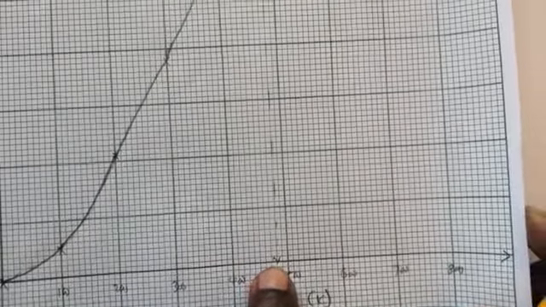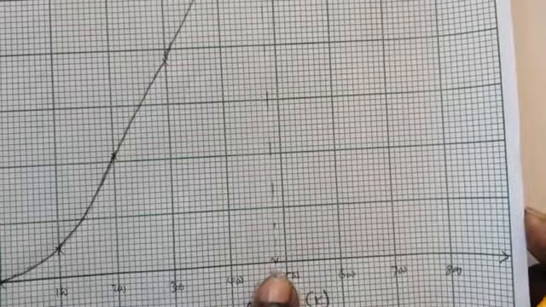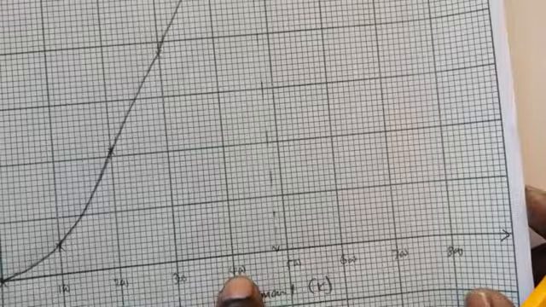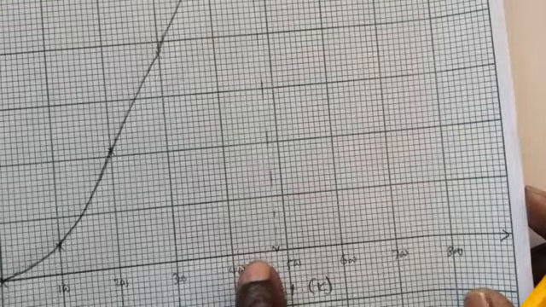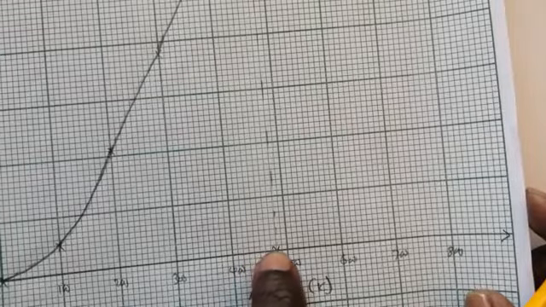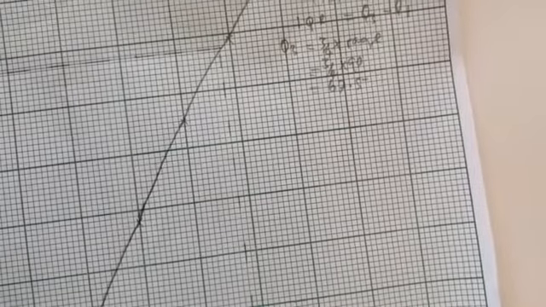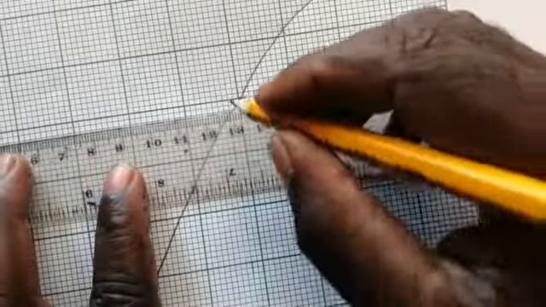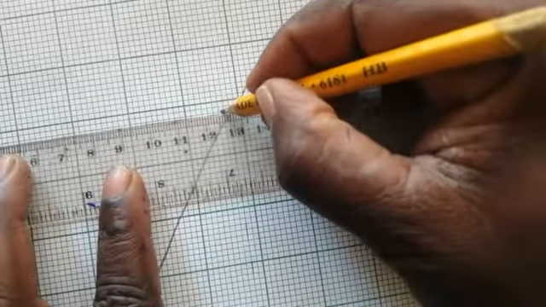Okay, so this one, 1 is representing 10: 10, 20, 30, 40, 50, 60, 70, 80, 90. So this is an estimate. It was supposed to be 0.7, sorry, it's nearer to this.